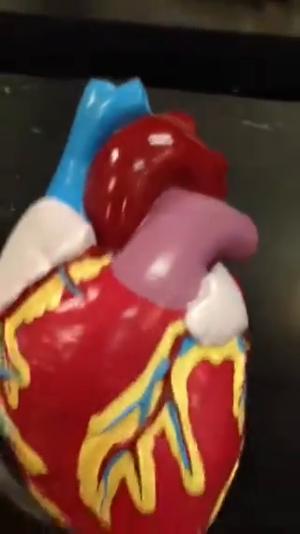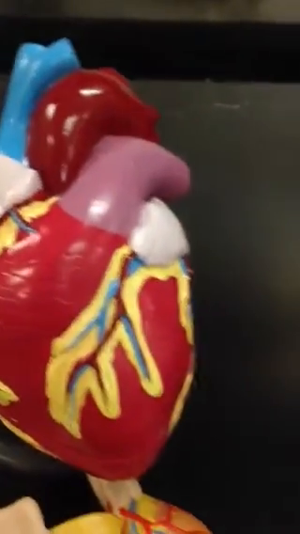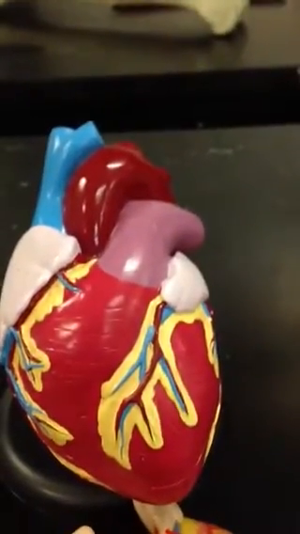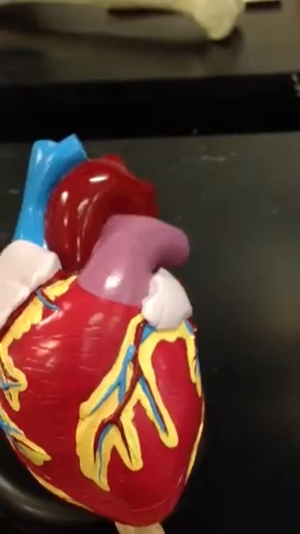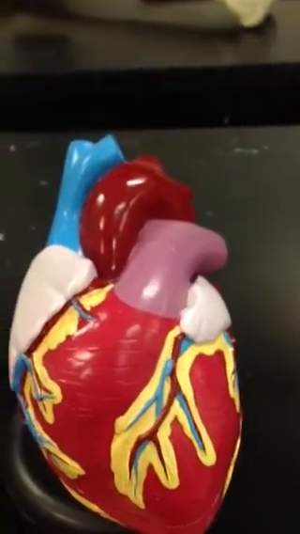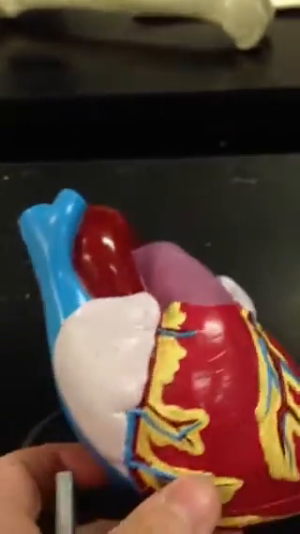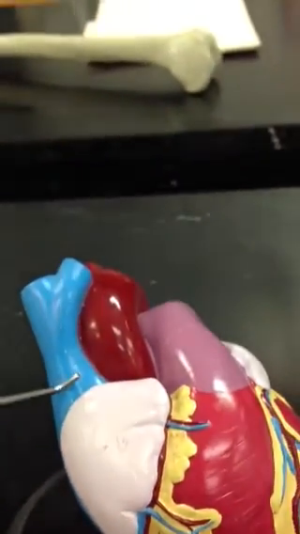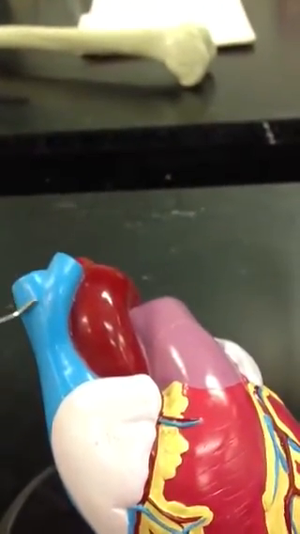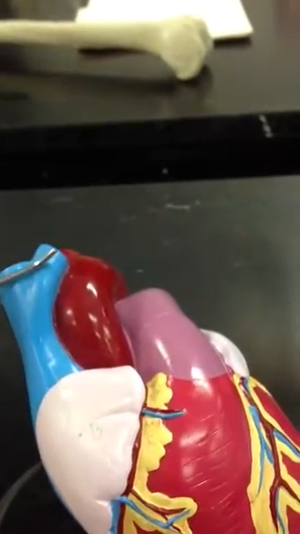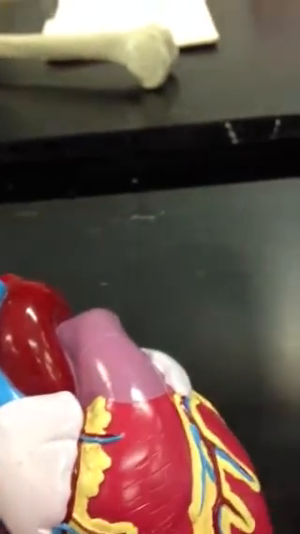Moving over to this model right here. Again, this model is showing us the pulmonary trunk in purple. It is showing us the aorta, and it's showing us the superior vena cava. On this one, it only shows us the brachiocephalics branching off of the superior vena cava.